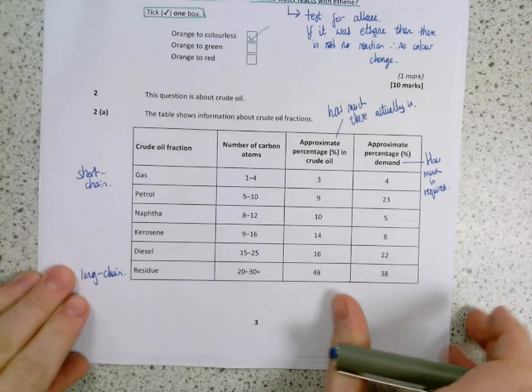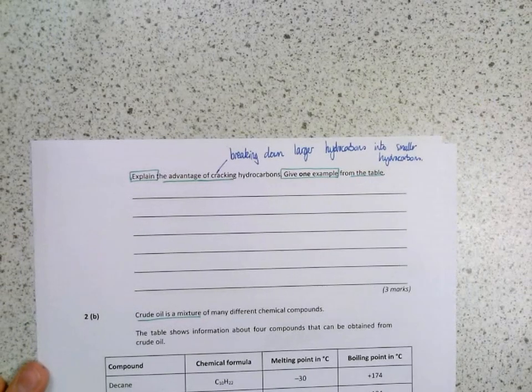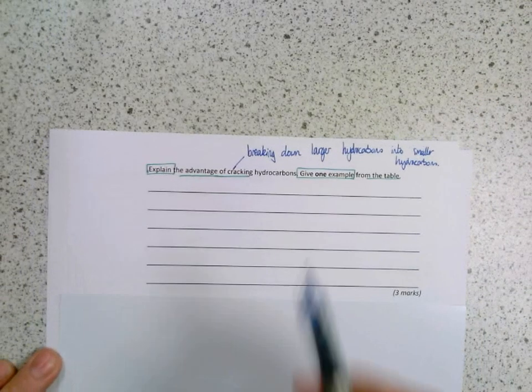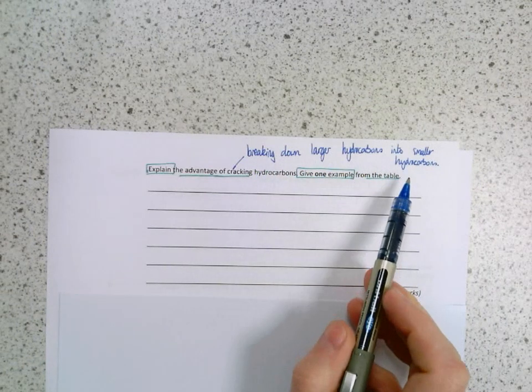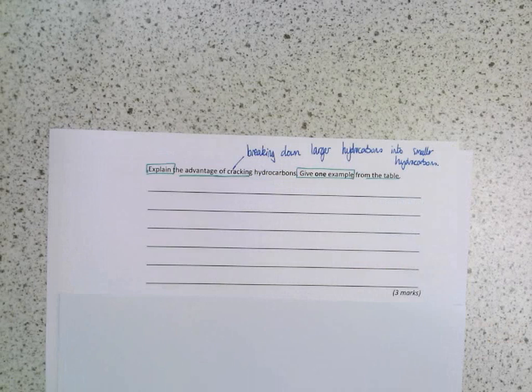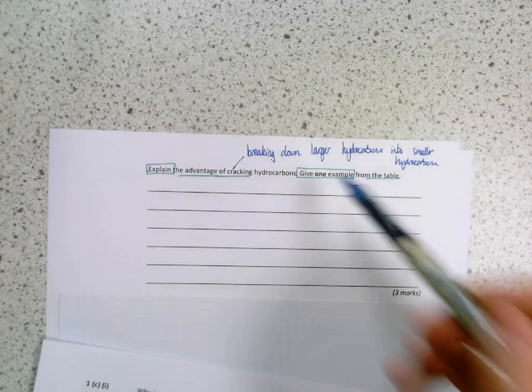Now, the reason I've gone through that and taken the time to go through that is because the question asks us to explain the advantages of cracking hydrocarbons. You'll remember this definition from earlier. Cracking is when you break down large hydrocarbons into smaller hydrocarbons. They're asking why is it useful to break down large hydrocarbons into smaller hydrocarbons, and it asks us to give an example.